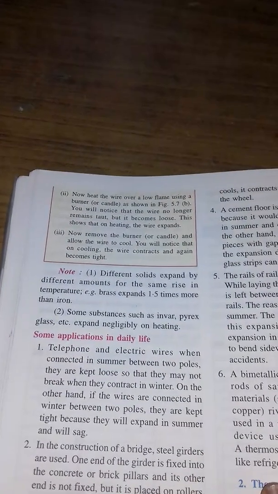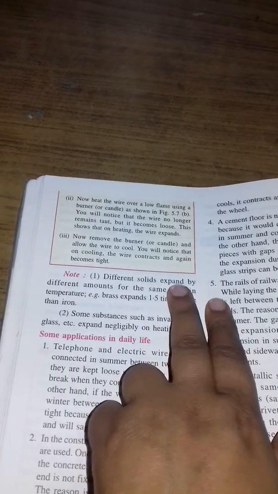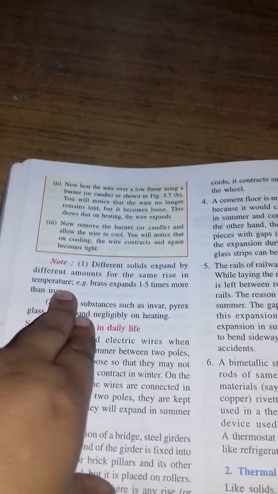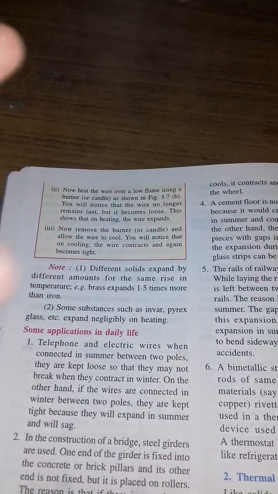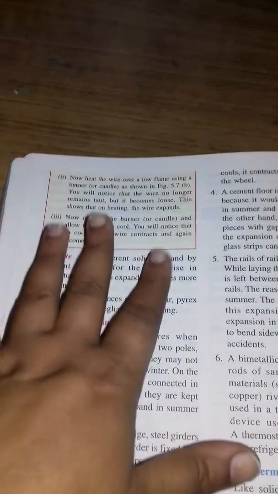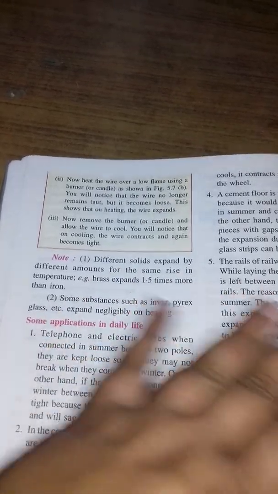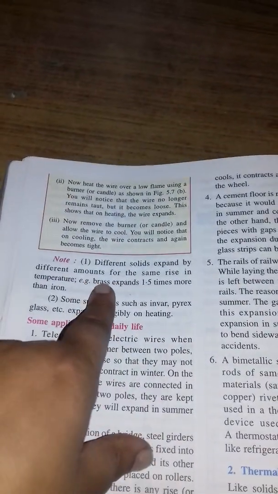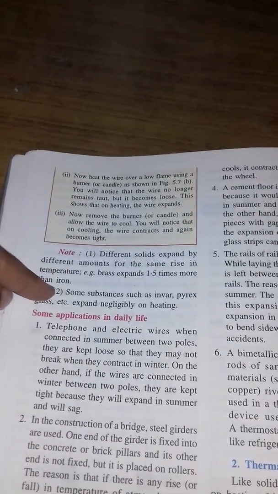The thing to be noted down over here is that, children, different solids expand by different amounts for the same rise in temperature. Means you are heating two solids with same size, same shape, everything same, but they are made up of different substances. Like, for example, there are two balls, one of brass and one of iron.